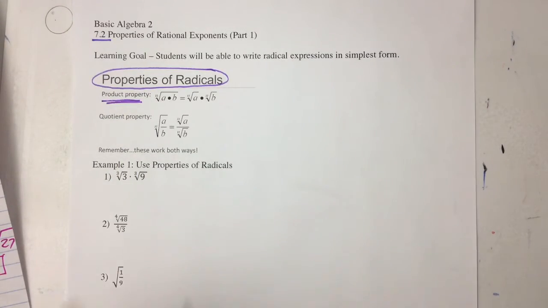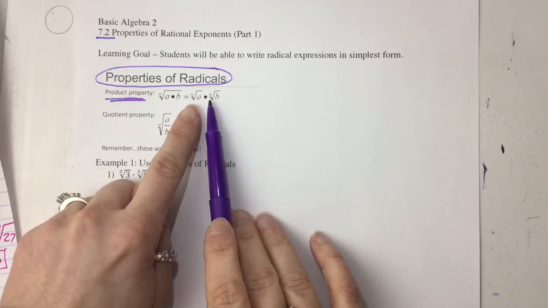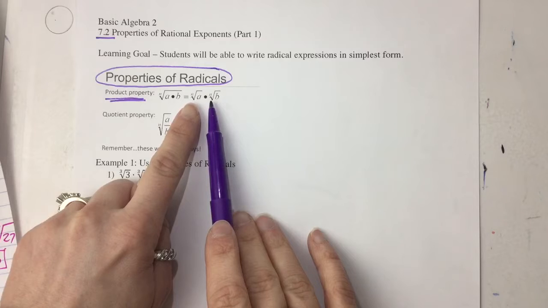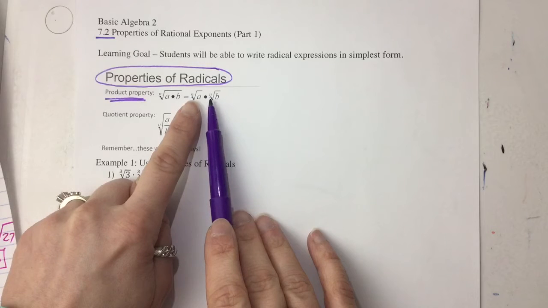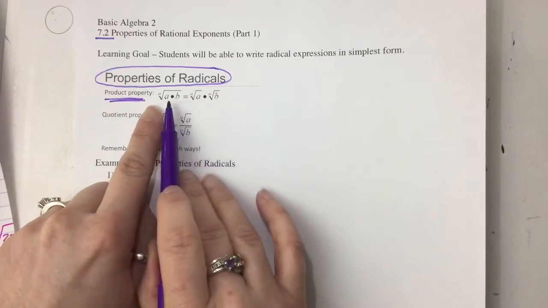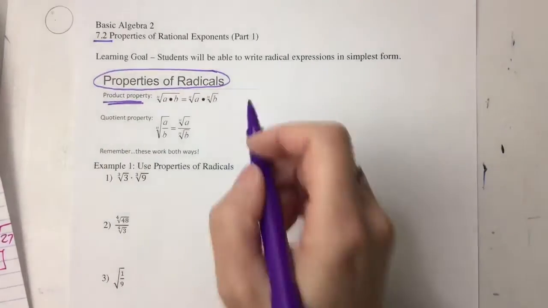I think it's so cool. So this shows us that, let's say I am multiplying two things that have the same root. So square root, cubic root, fourth root, whatnot. If you are multiplying, as long as the index is the same, you can write it together as one radical. And what you do is multiply the two radicands together. So how cool is this?